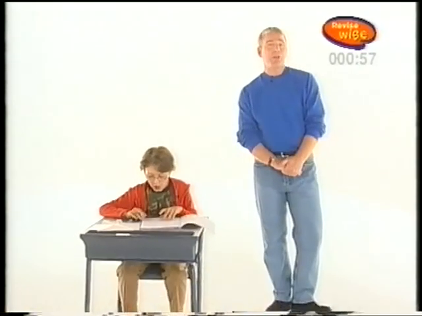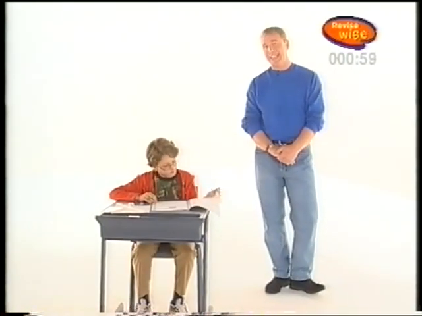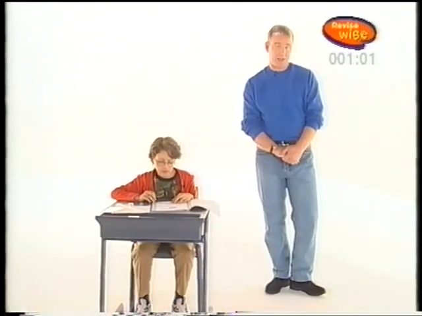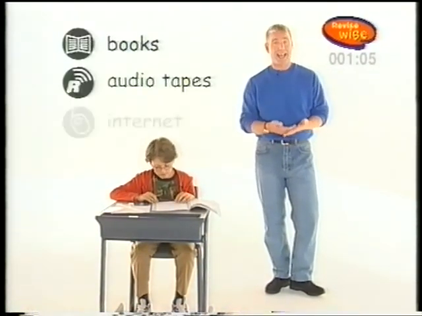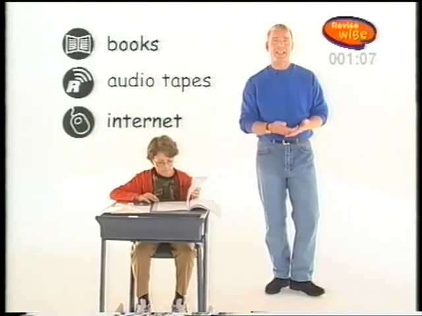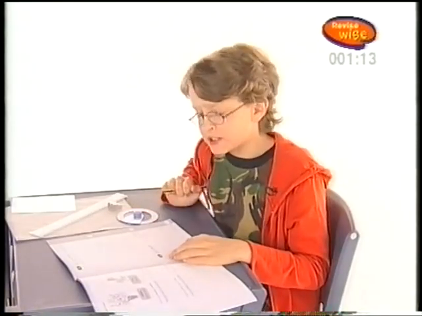Hello, I'm here to help our puzzling pupil and you to make the most of what you know when you come to do your key Stage 2 maths tests. In each of these programs, as well as in our books, audio tapes and on the internet, we'll be looking at the bits of maths you might find tricky. So, what's the problem? I've got my maths test paper here and I'm not quite sure what to do.